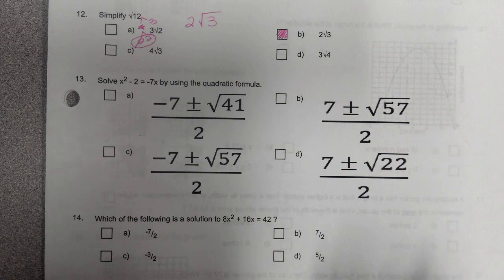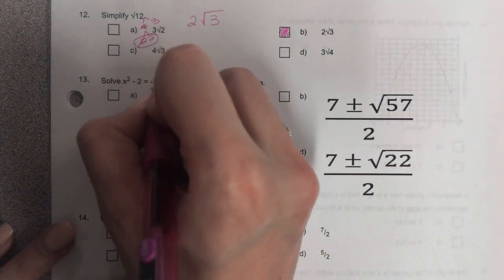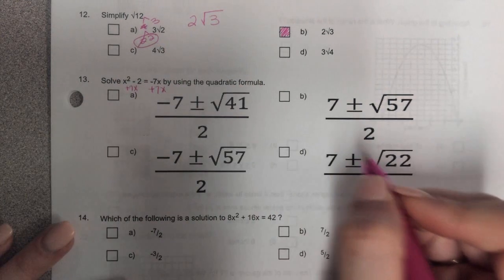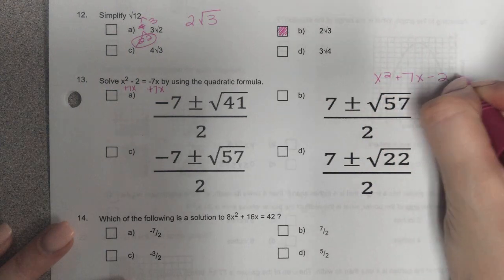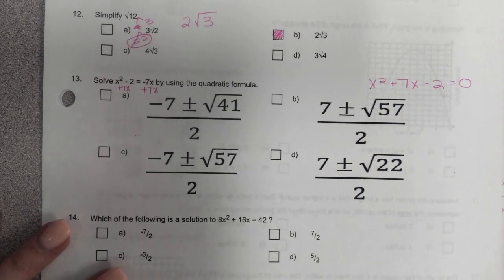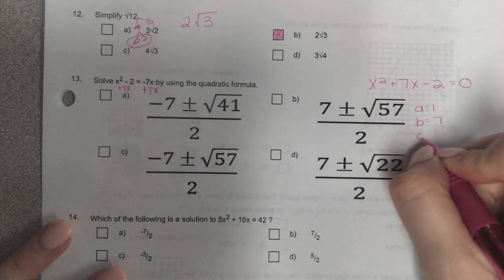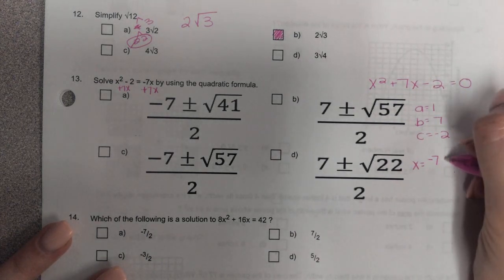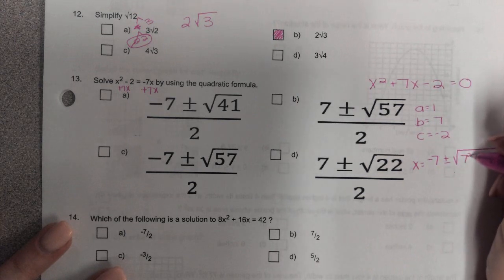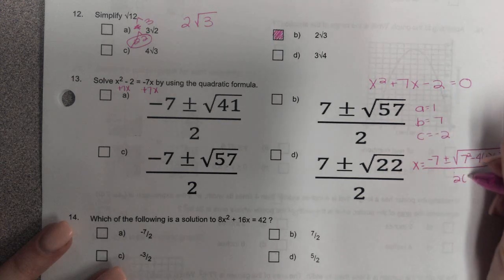All right, solve it using quadratic formula. Again, to have it with quadratic formula, it has to be equal to 0. So plus 7x, plus 7x. So x squared plus 7x minus 2 equals 0. So your a value is 1, your b value is 7, and your c is negative 2. So x equals opposite b plus or minus the square root of b squared minus 4ac all over 2a.